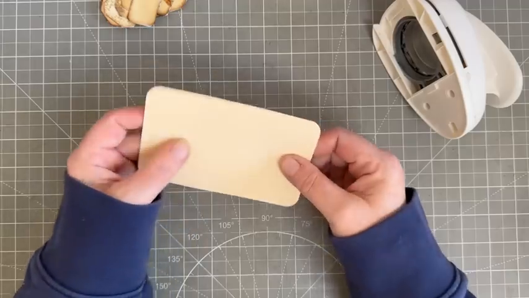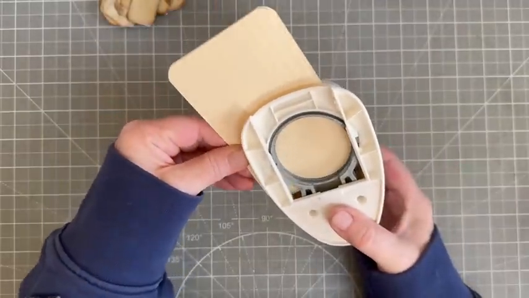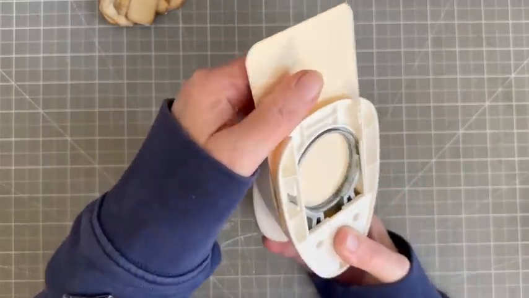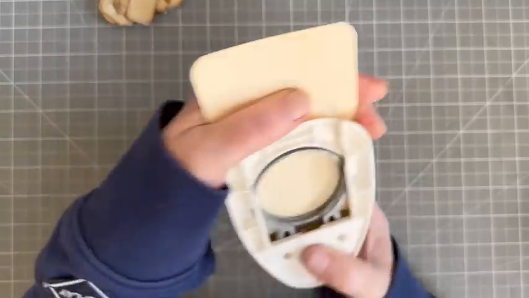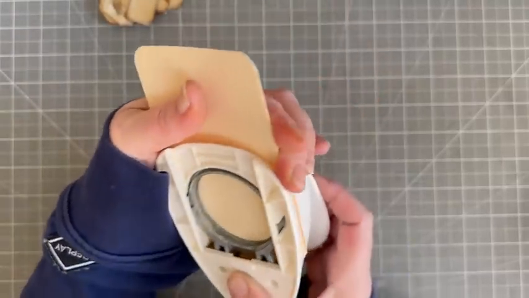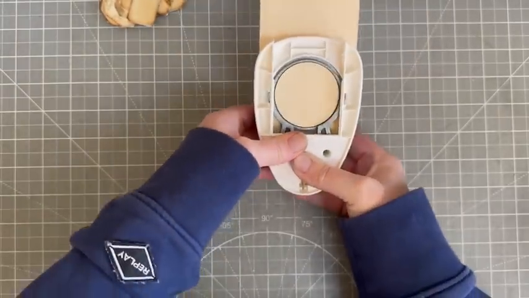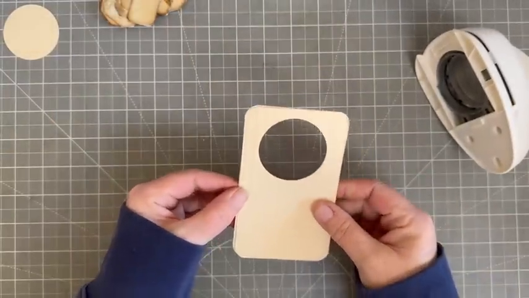Yep, perfect. I'm going to use this circle punch. And I'm going to punch them both at the same time, making sure that it's equal, and then da-da. Perfect.